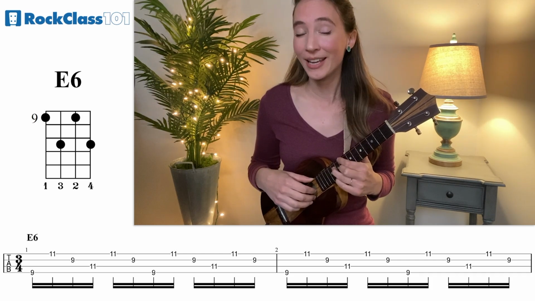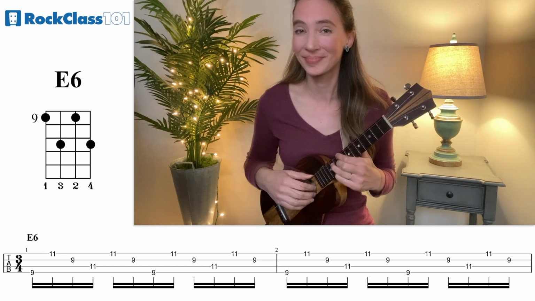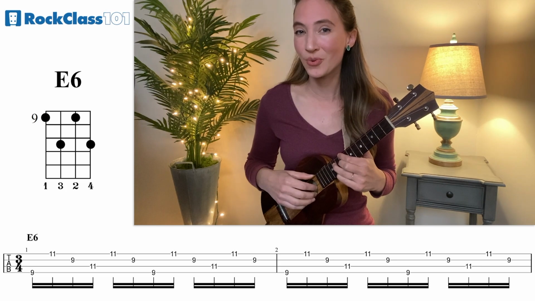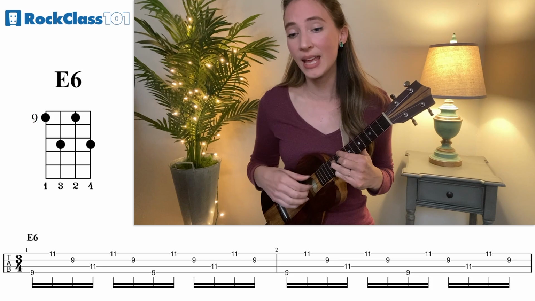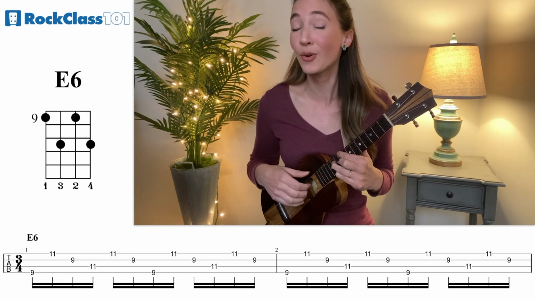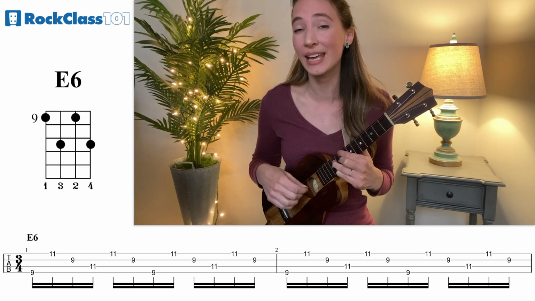Let's play measures 1 and 2 together, since measure 2 is a repeat of measure 1. 1, 2, 3, 4. 1 E and a, 2 E and a, 3 E and a, 1 E and a, 2 E and a, 3 E and a.